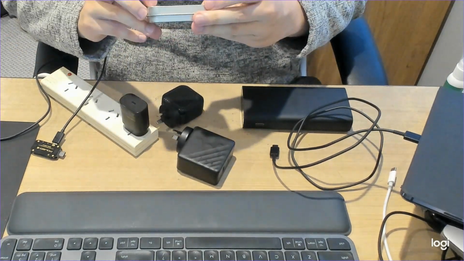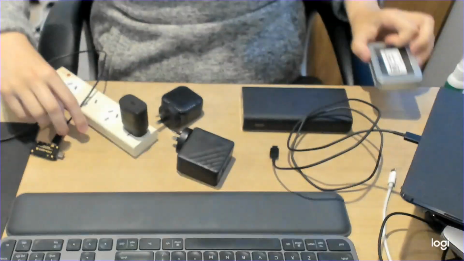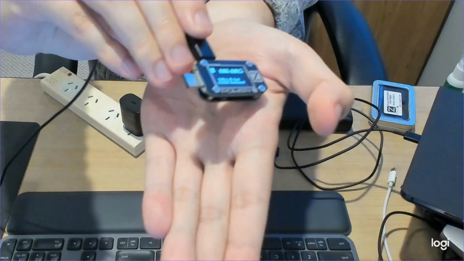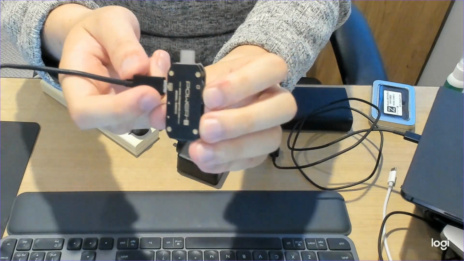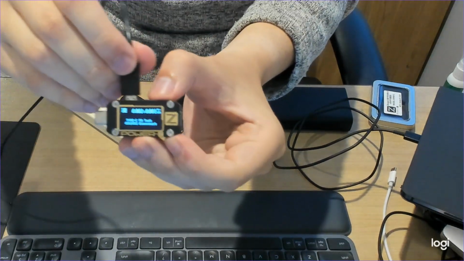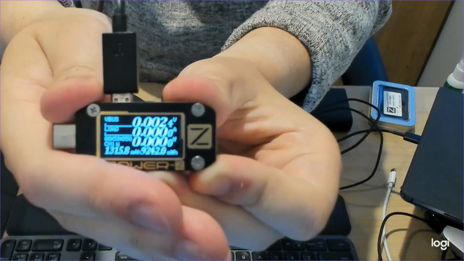Okay, so today we'll be taking a look at the Charger Lab Power-Z KM001C, which is this USB-C power analyzer here. It's got a male port on one end, female port on the other end, also a micro USB port for hooking up to software on your computer. There's also a little display on it, so you can view a few stats on the analyzer itself. But today we'll be focusing on using it with PC software.